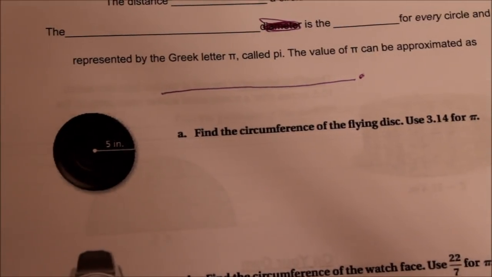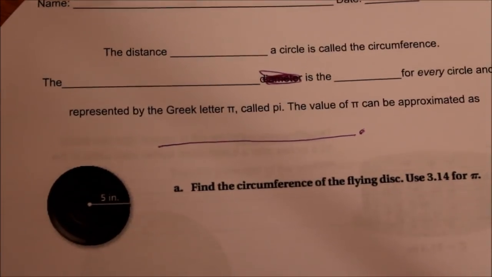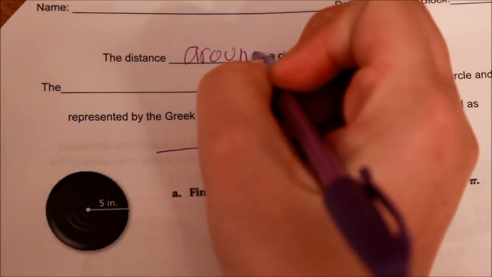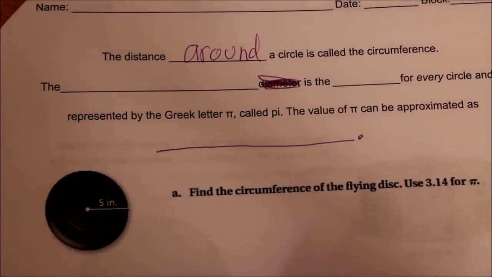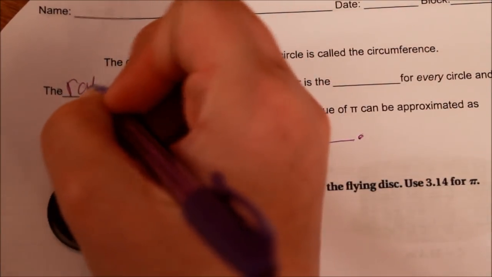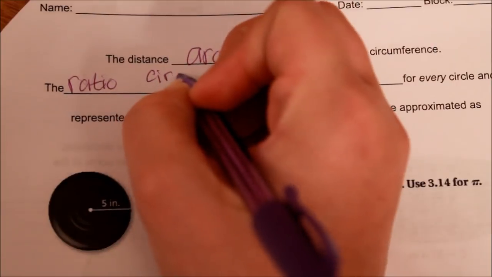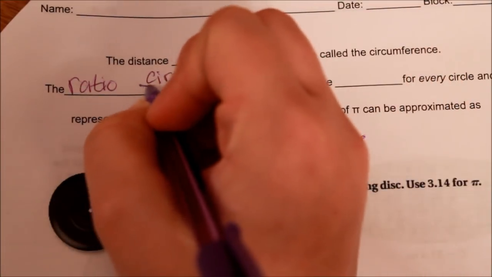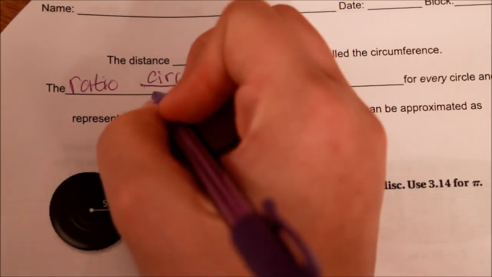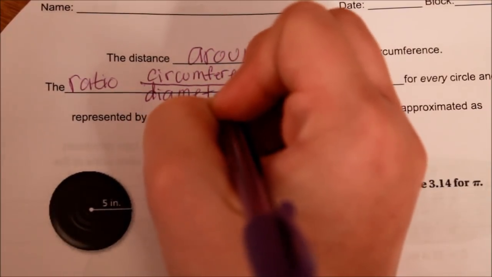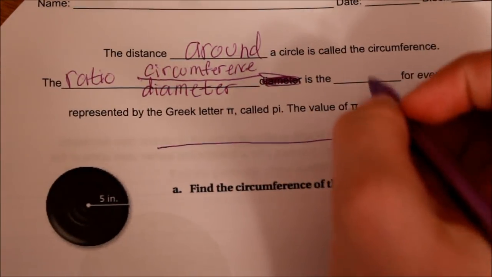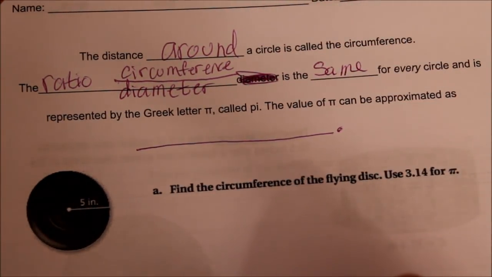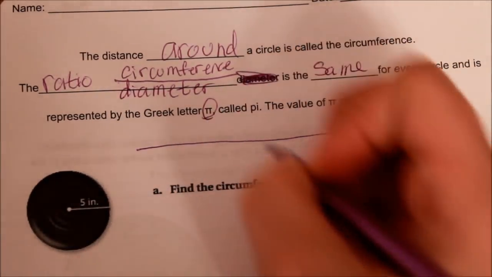Now, we're going to talk about the definition, or a little more explanation of the circumference. The distance around a circle is called the circumference. The ratio of circumference over diameter is the same for every circle and is represented by the Greek letter pi.